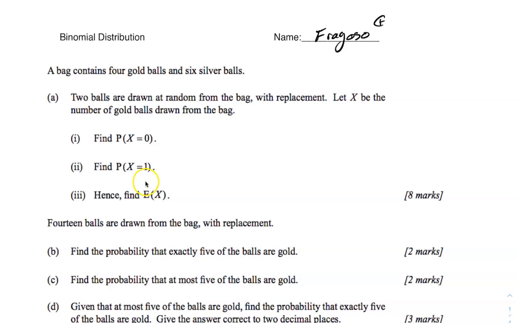This binomial distribution worksheet. So the first part: the bag contains 4 gold balls and 6 silver balls. Two balls are drawn at random from the bag with replacement. Very, very important. First, binomial is always with replacement, because the odds can't change. So if you do a binomial type problem, it's always going to be with replacement.